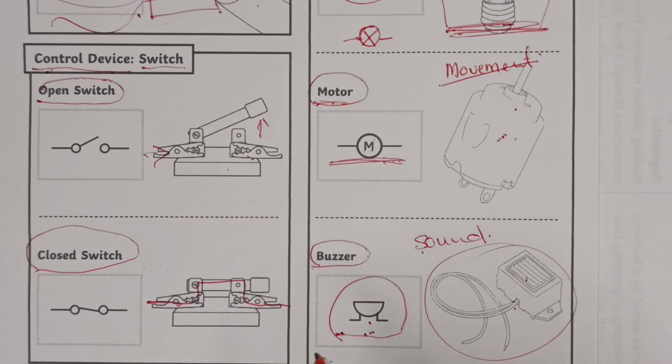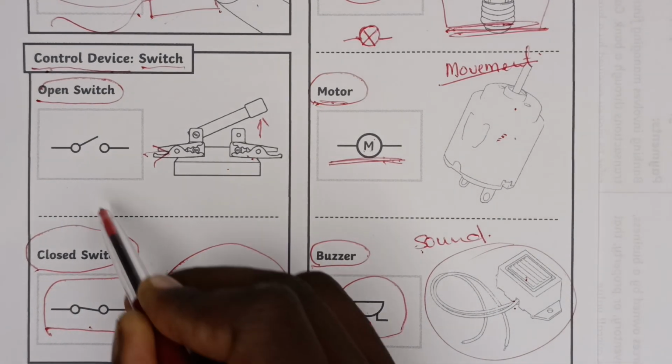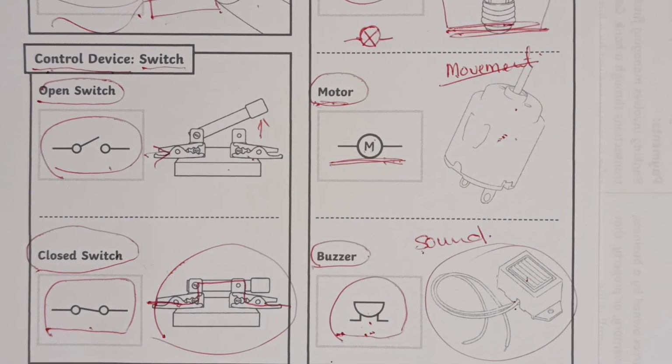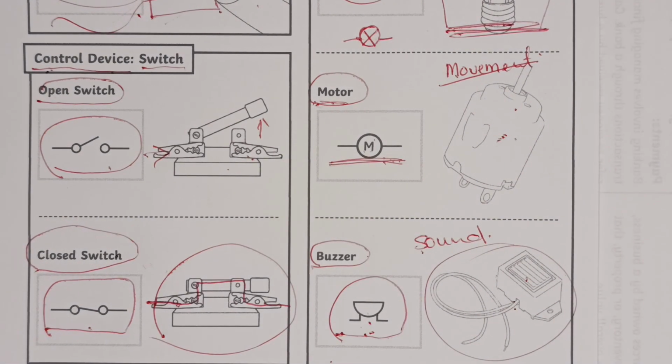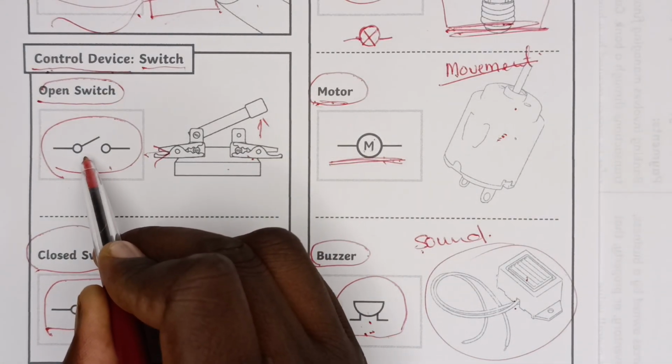But when we draw a circuit diagram, we don't use the picture. Instead, we use the symbol. So this is a symbol of a closed switch. This is a symbol of an open switch. When they say draw an open circuit, remember, you draw everything just the way they are, but you'll have to open the switch.